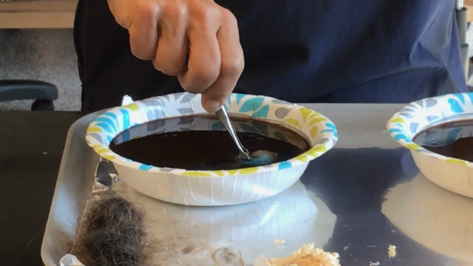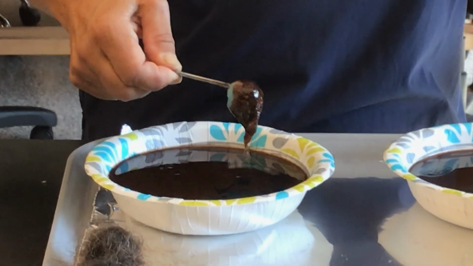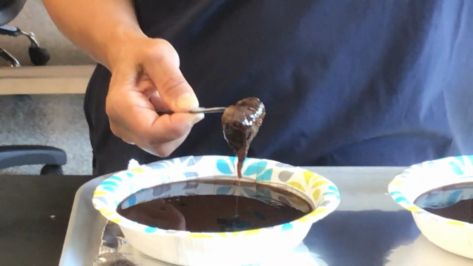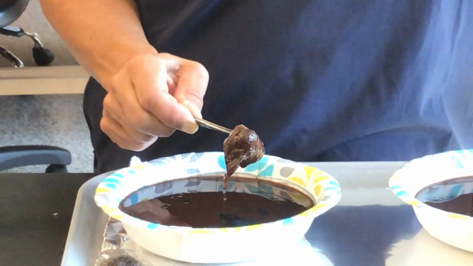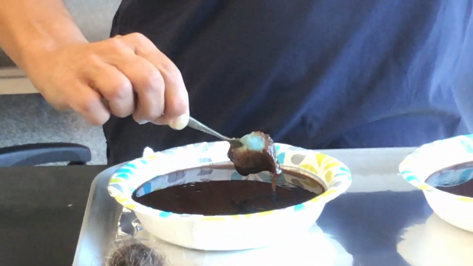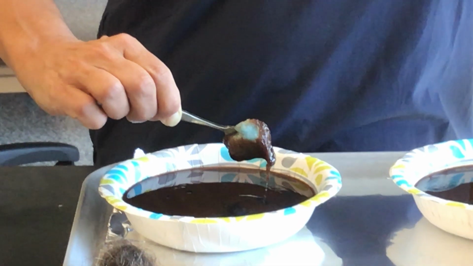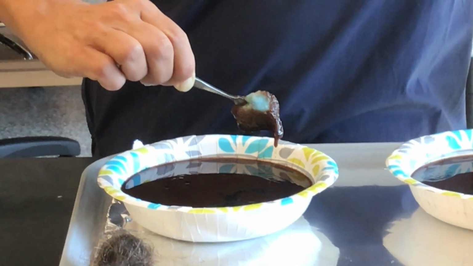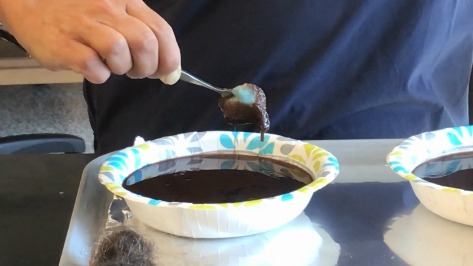I'm going to drop it, sorry. Again, is there more oil on that cotton ball as compared to the saltwater environment? Same or less? And then what else do you notice? Again, write those observations down.